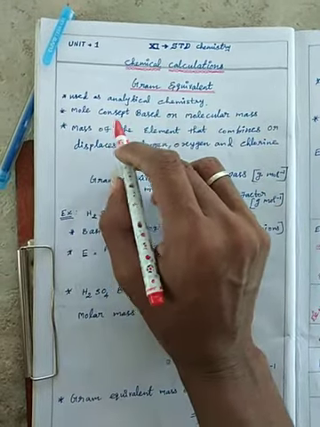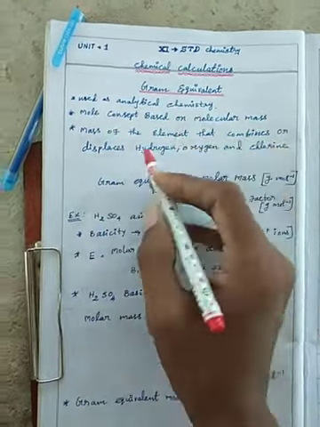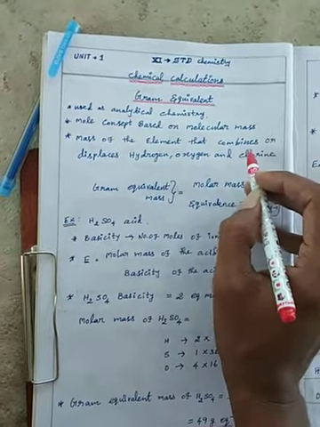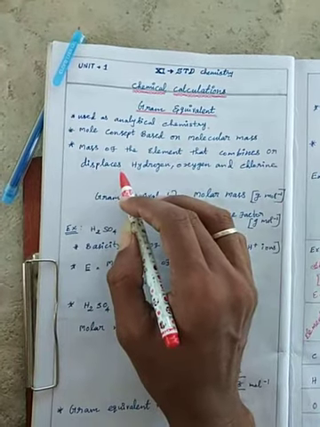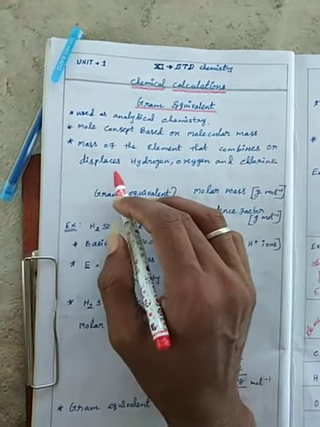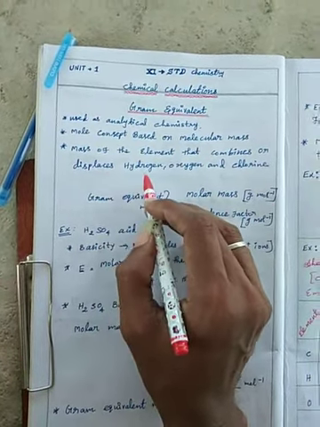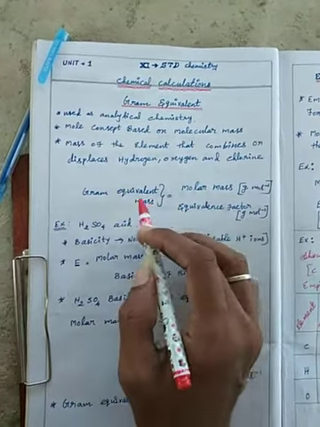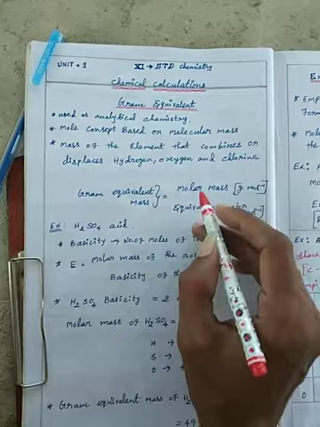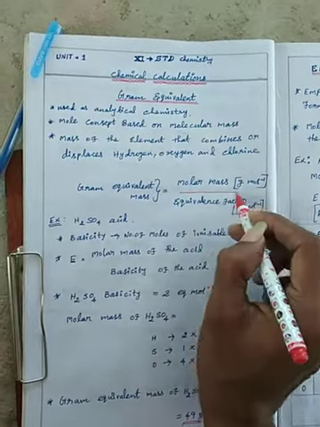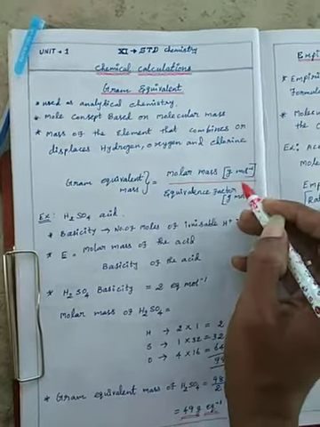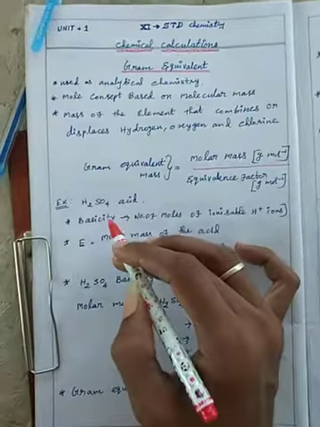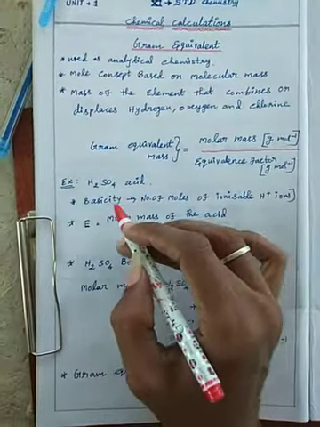Based on the mole concept, molecular mass is the mass of the element that combines or is displaced in reactions with hydrogen, oxygen, or chlorine atoms. How do we calculate it? Gram equivalent is calculated as molar mass divided by the equivalent factor. For example, sulfuric acid, you will find the basicity.